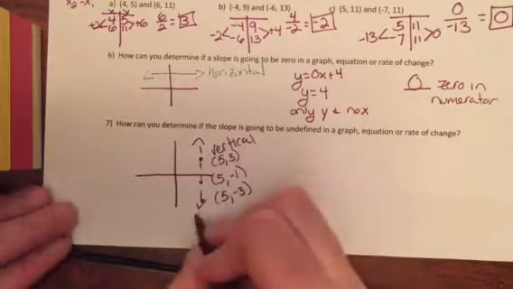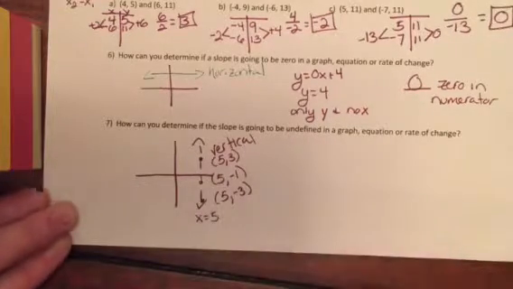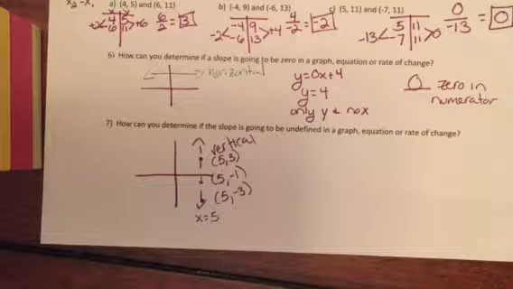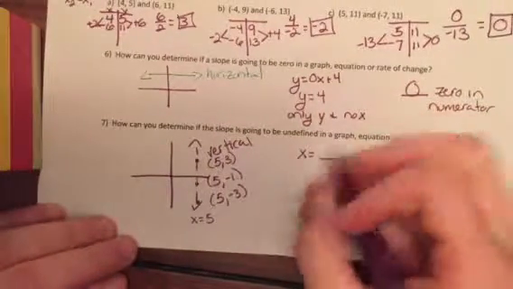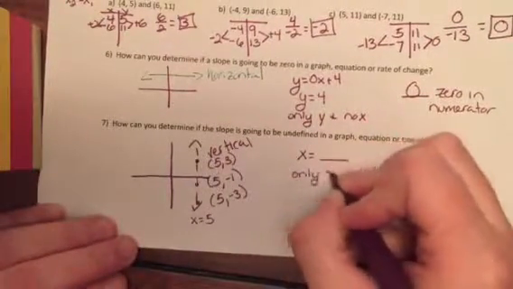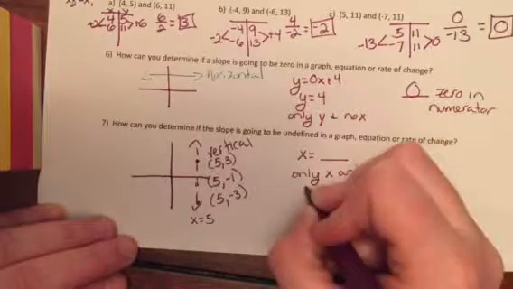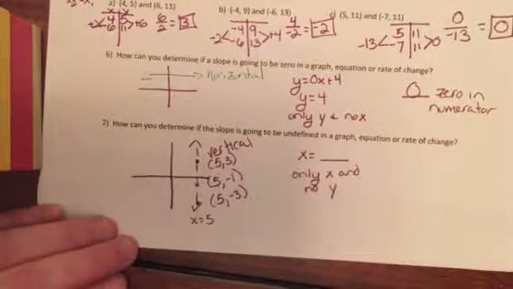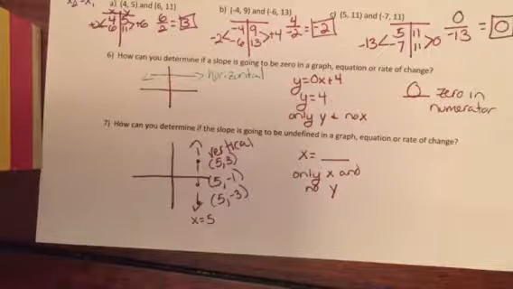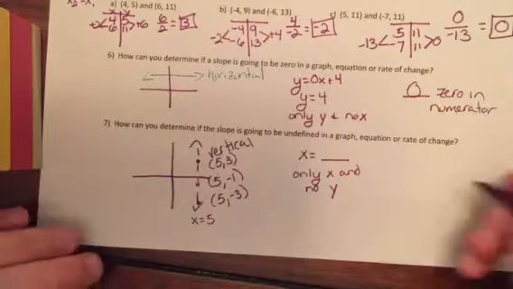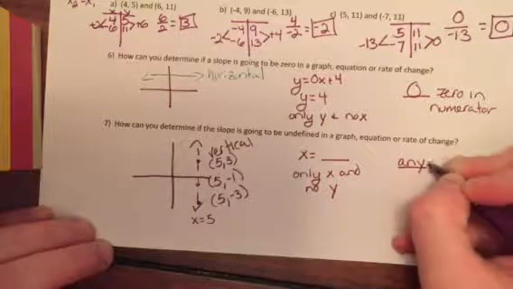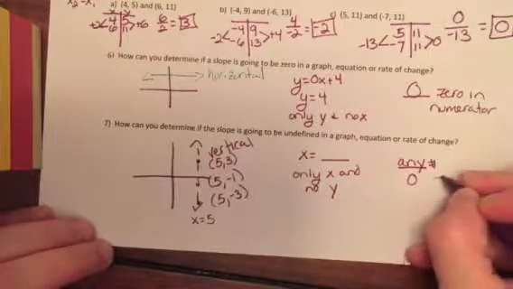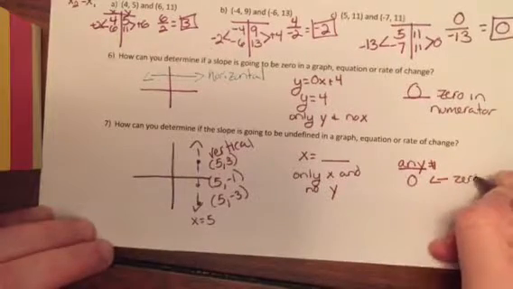So the equation of this line would be x equals 5, because y is constantly changing, but x is always staying the same. So our equation is always going to just be x equals a number. Only x and no y tells me that it is going to have an undefined slope. Then for rate of change, what makes it undefined is having any number on top and having 0 in the denominator.